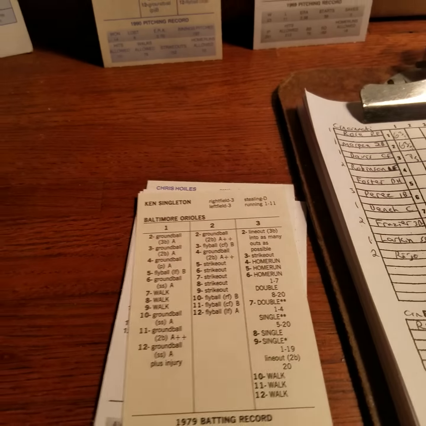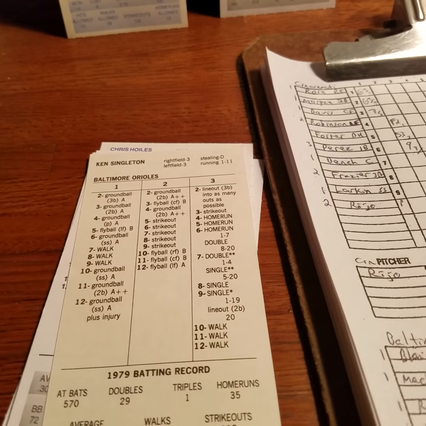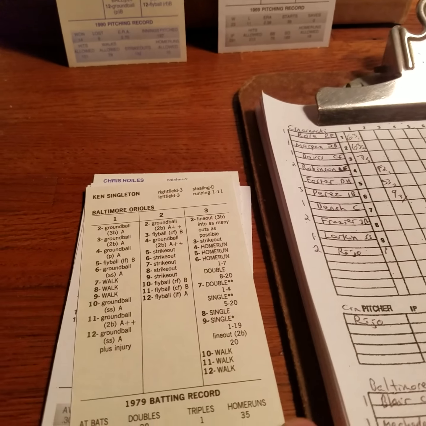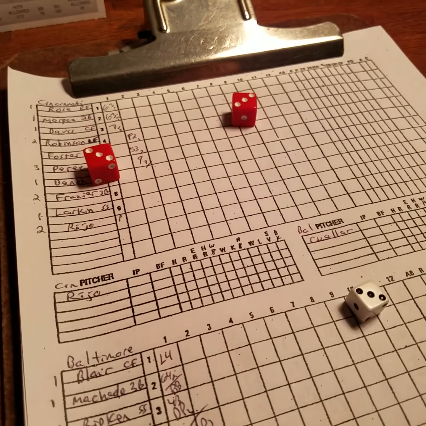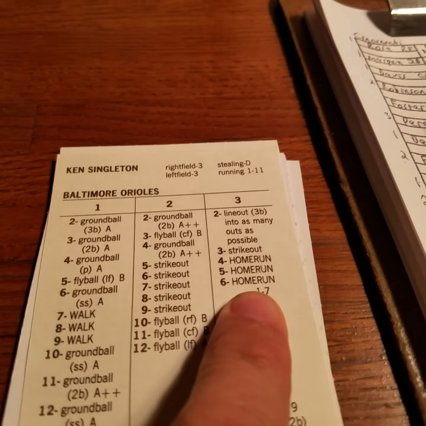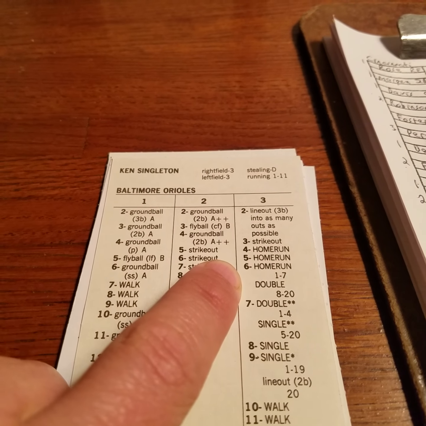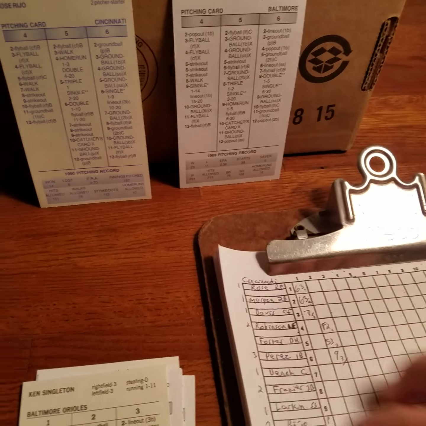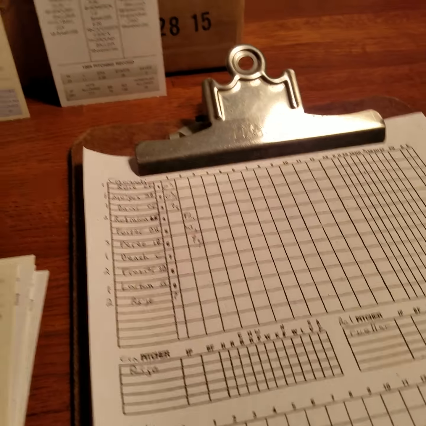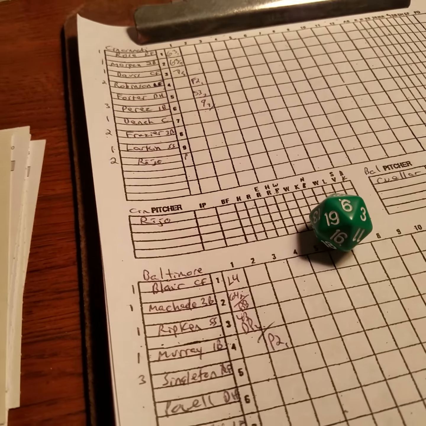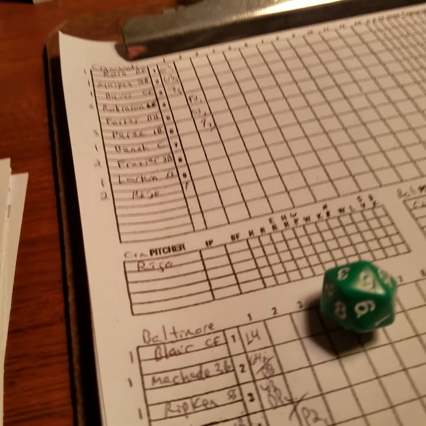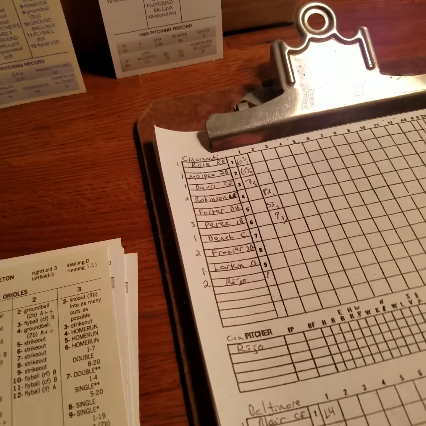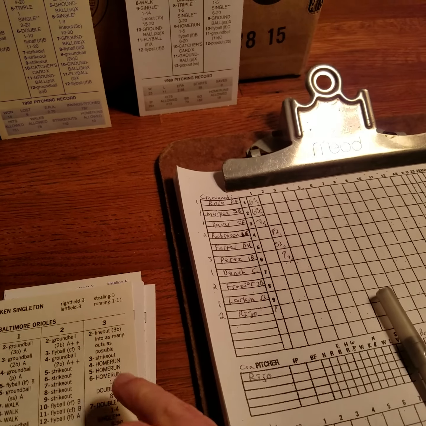And that'll bring up the hero of the first game, Ken Singleton. He had a 3-run homer for the Orioles in round 1. This is his 1979 card. And we have a 3-6. And he's going to do it again, possibly. 1-7 is a home run. Almost jumped the gun there. 8-20 is a double. 1-7 is a homer. It is a 9. A 9, so it's a double. Singleton with a 1-out double.